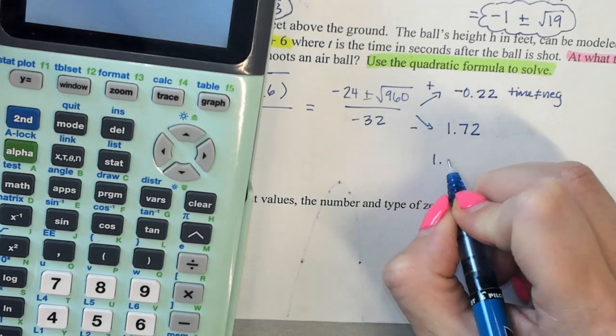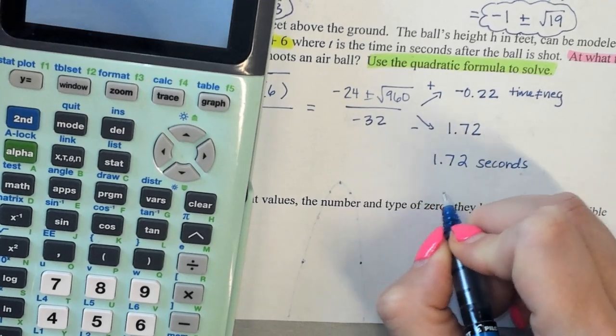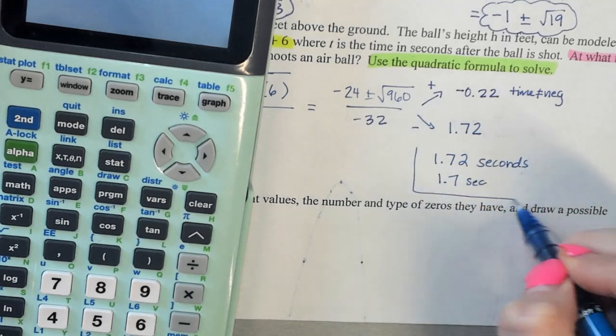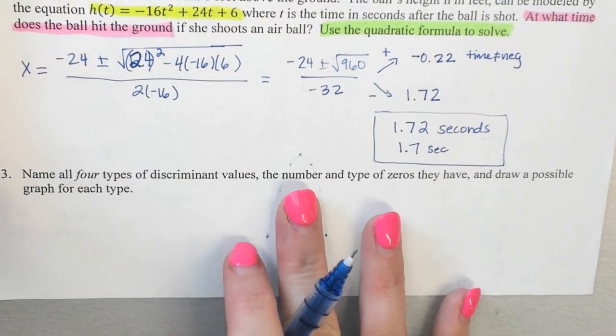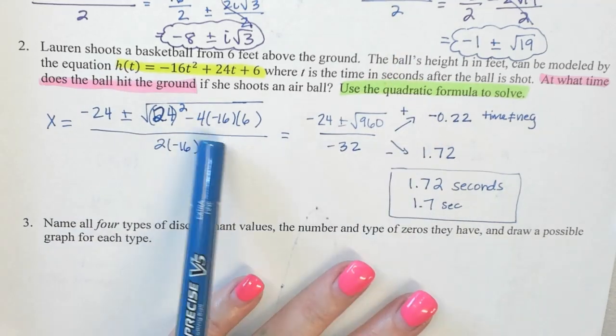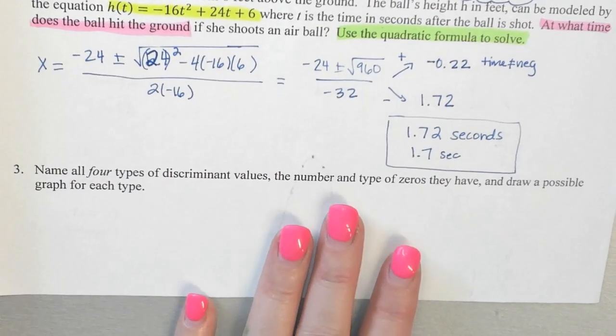Okay, so your answer, this did not say what to round to, so you're either going to put 1.72 seconds or 1.7 seconds, whichever one you chose is going to be fine. Okay, on your test it will likely tell you what to round to. And so if you want to use a highlighter for some of these story problems, you are welcome to do that for your test.